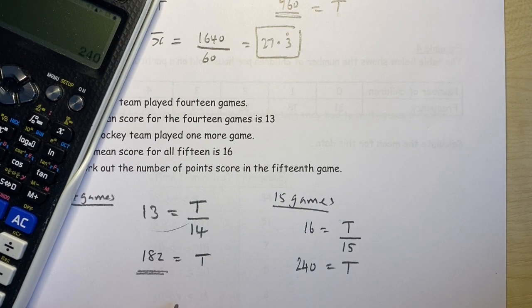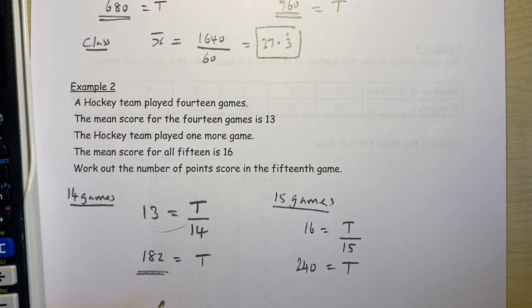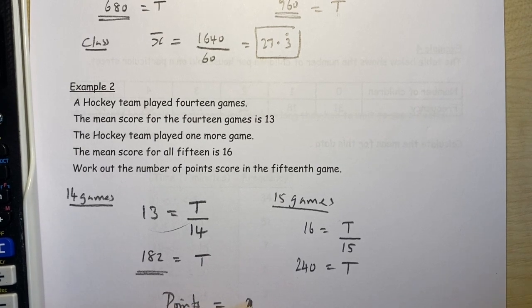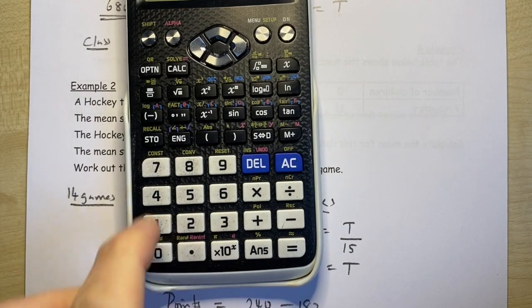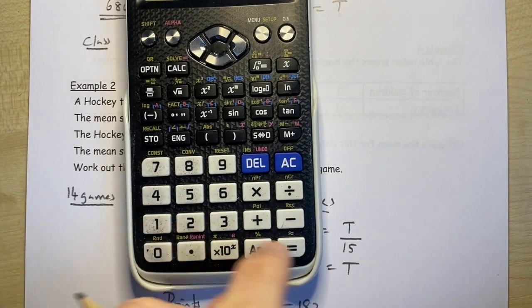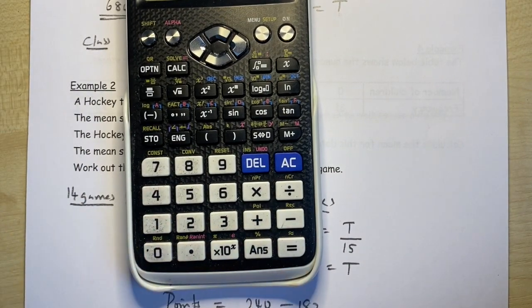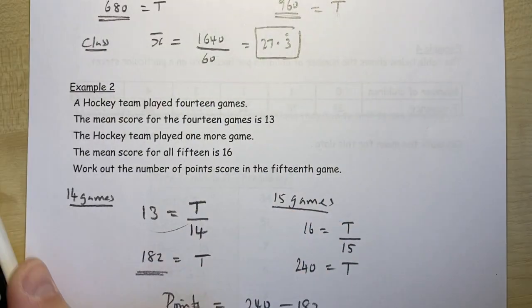That tells us that the points scored is 240, take the 182. We've got 58 points were scored in that 15th game.